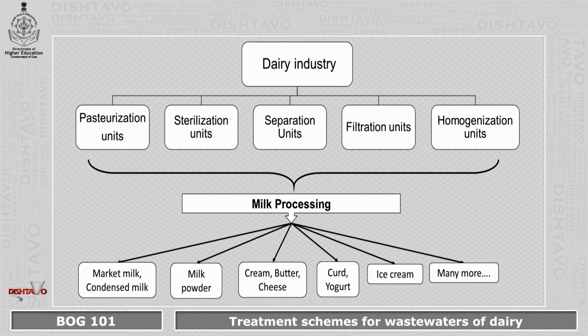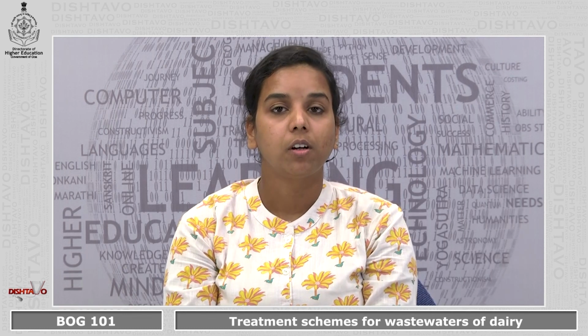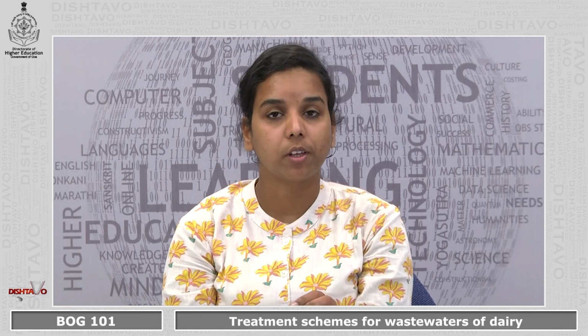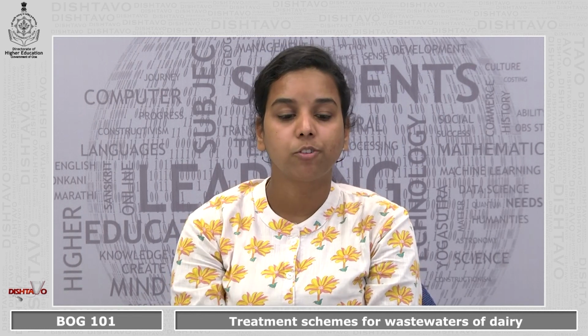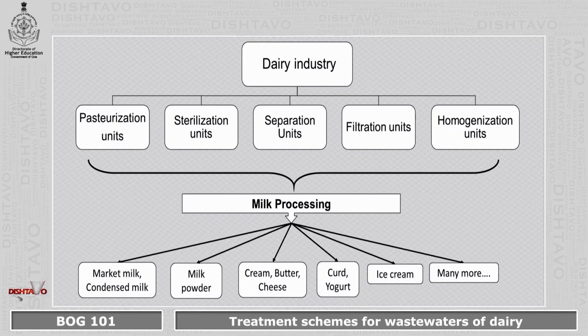So now, this is a flowchart which says about the dairy industry. Dairy industry is one of the most water consuming industries among the food industry in the whole world. So, what is the reason for such a huge amount of water usage? Because the milk has to be processed by undergoing the various processing units such as pasteurization units, sterilization units, separation units, filtration units, and homogenization units.